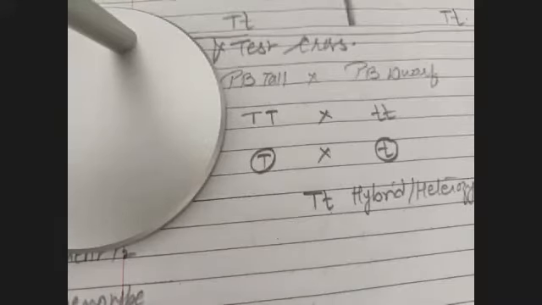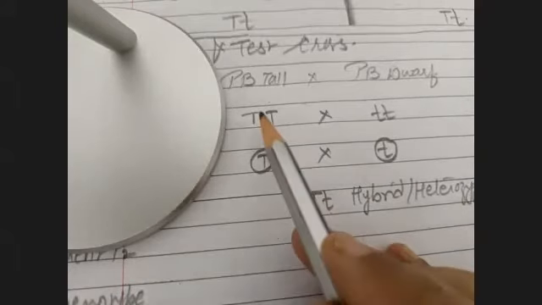I get married to my father, means I am going one generation back. Yes or no? Yes, ma'am. My brother gets married to my mother, going one generation back. The same thing: this F1 is crossed with this dominating parent, or this F1 is crossed with this recessive parent.